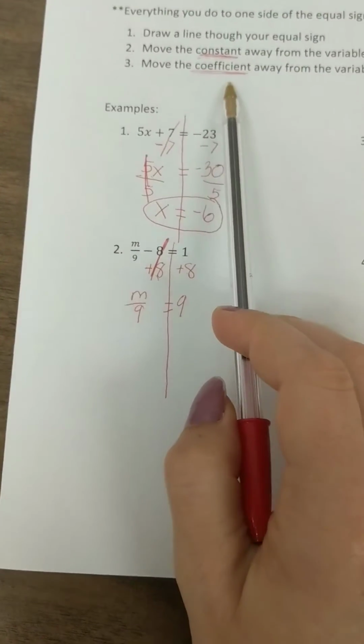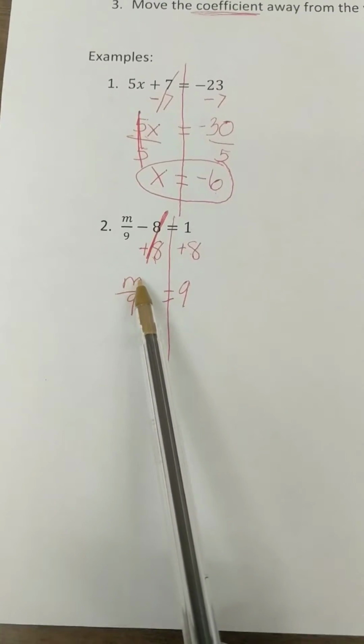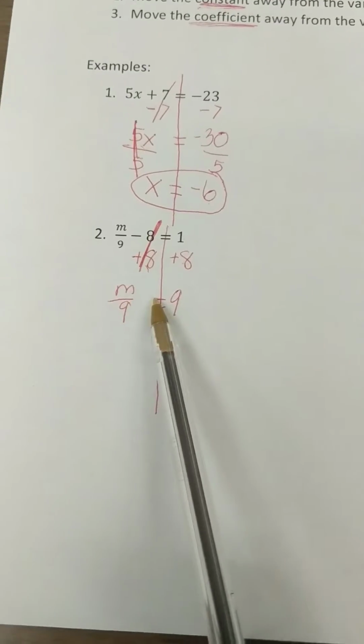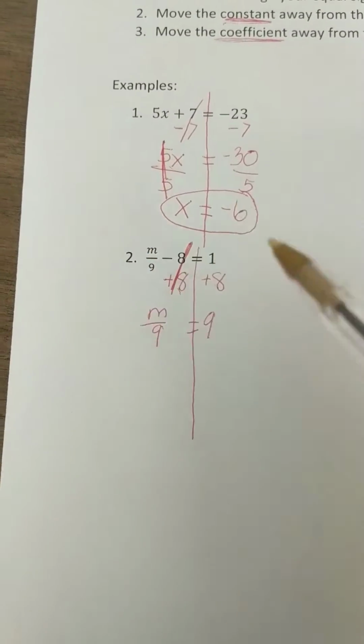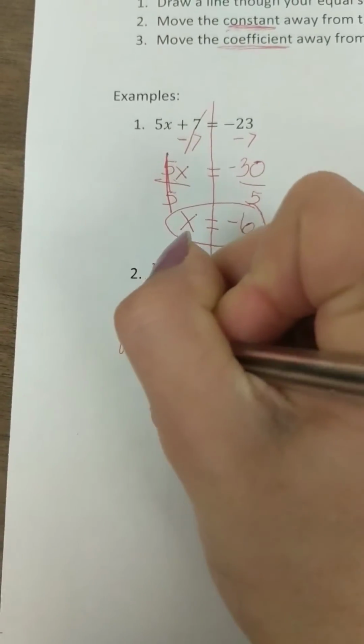Now I'm going to deal with my coefficient. Coefficient is the one with the variable. So I have this 9. Notice I have m over 9, which is like I have division. So I get rid of division with multiplying. So I'm going to multiply by the number of my denominator, which is the 9. So I'm going to multiply by 9.